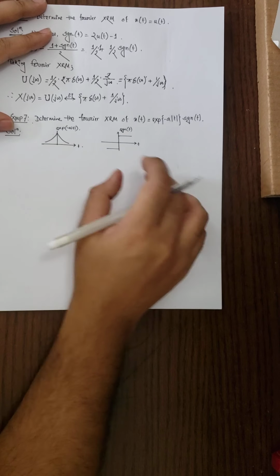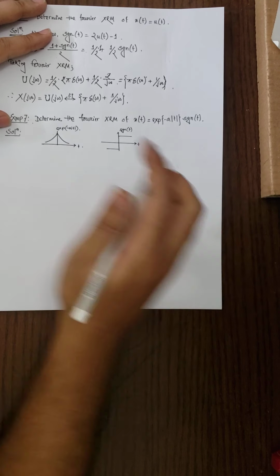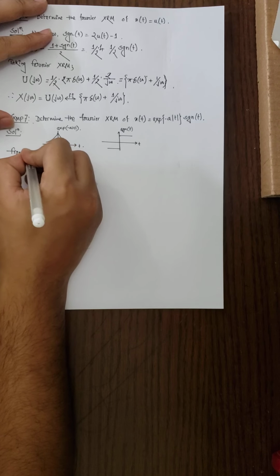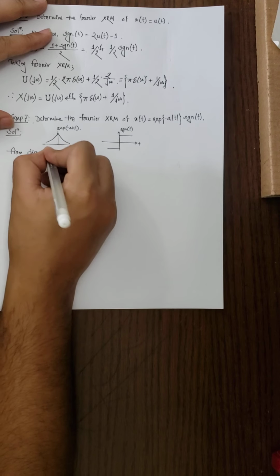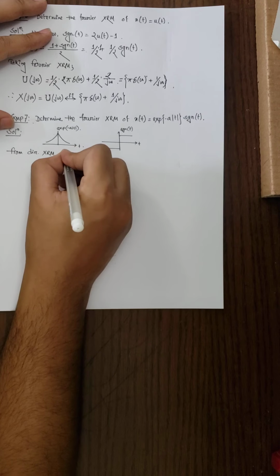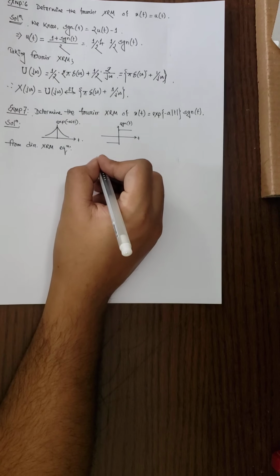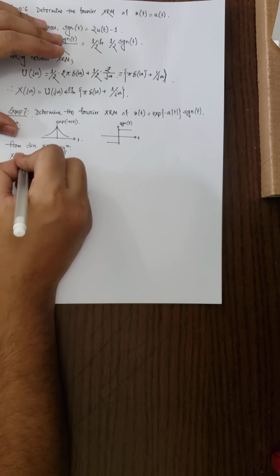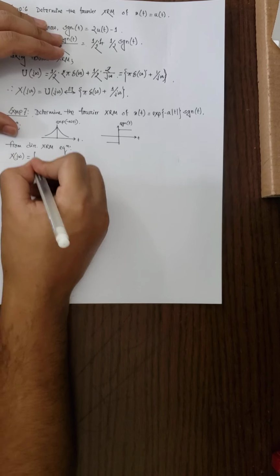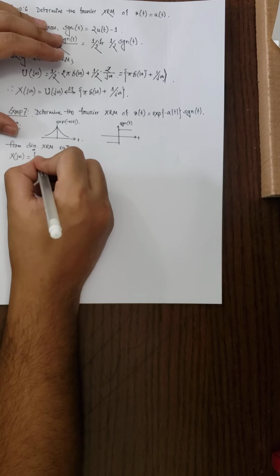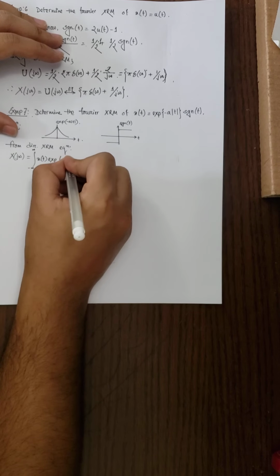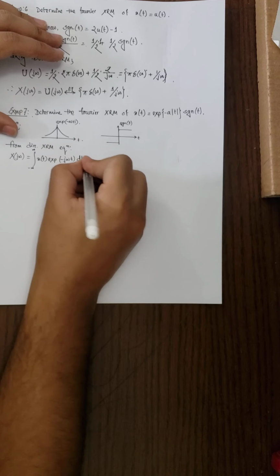Now, moving on to the solution, we know that from the direct transform equation, X of j omega is equal to the integral from negative infinity to infinity of x of t e to the power negative j omega t dt.